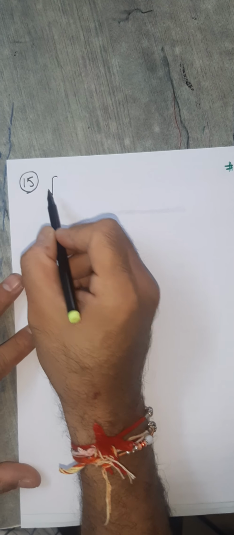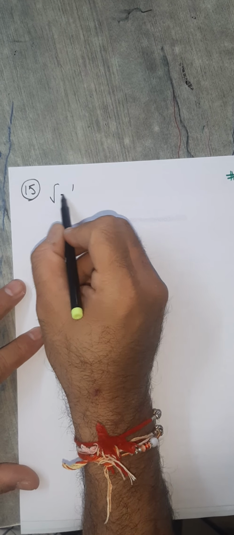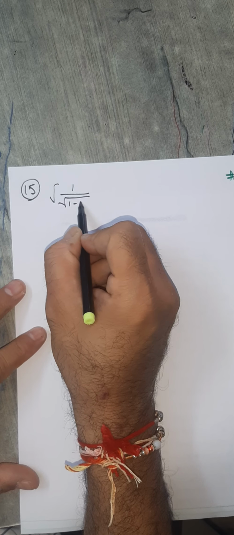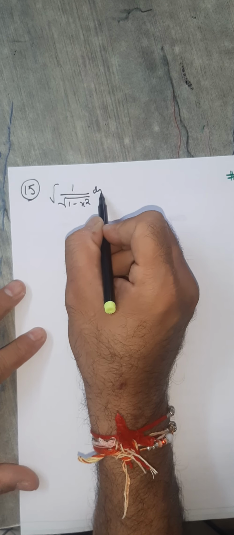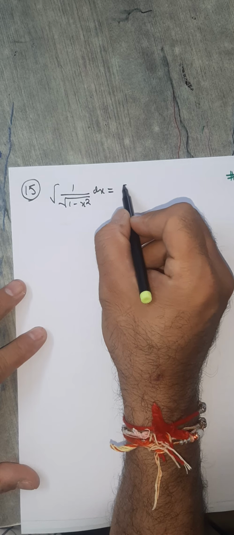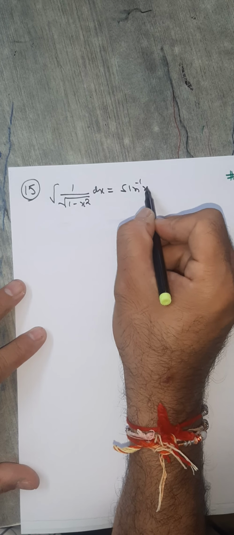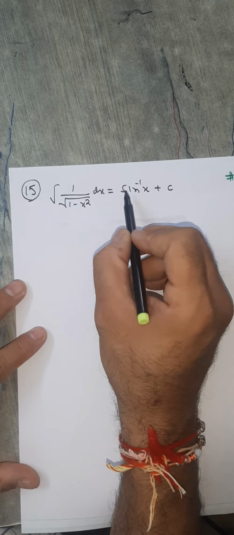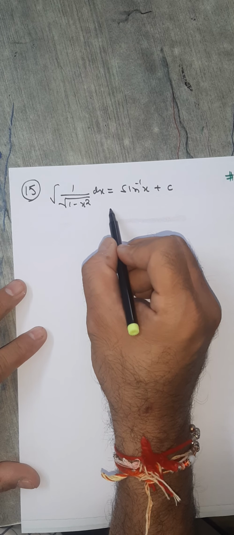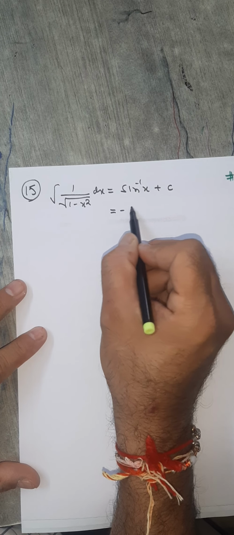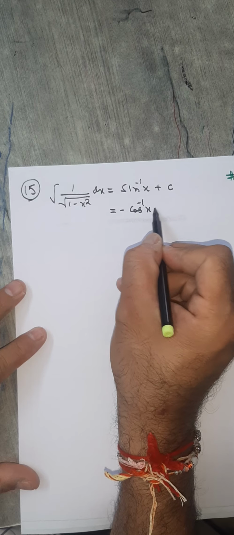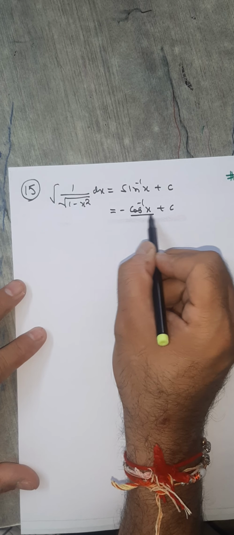So next, number 15, integral of 1 upon root of 1 minus x square. So you can write here sine inverse x plus c. Why? Because differentiation of sine inverse x is this. You can write minus cos inverse x also, because what's the derivative of cos inverse x?